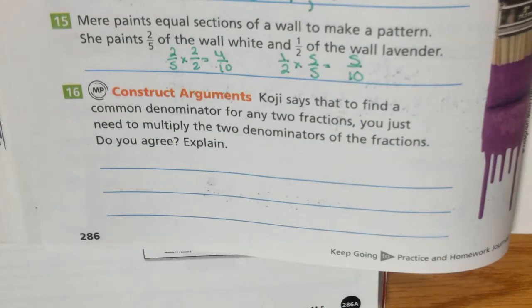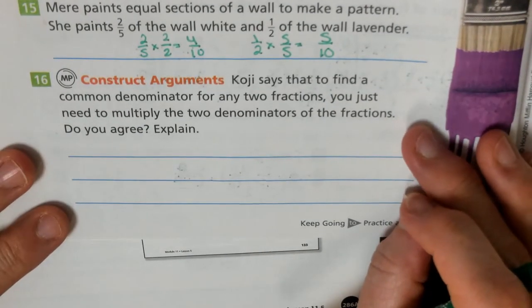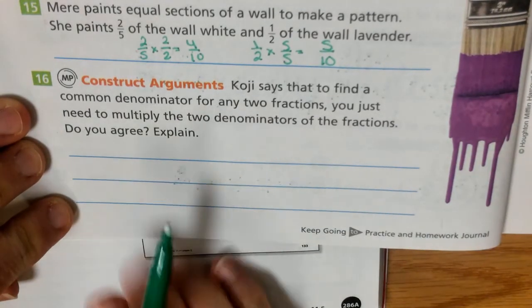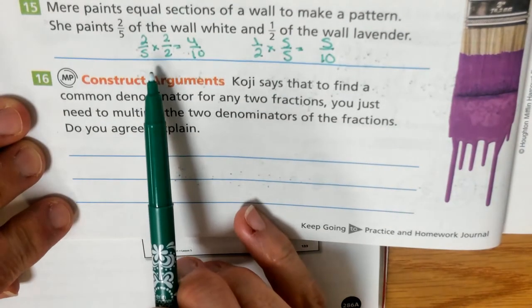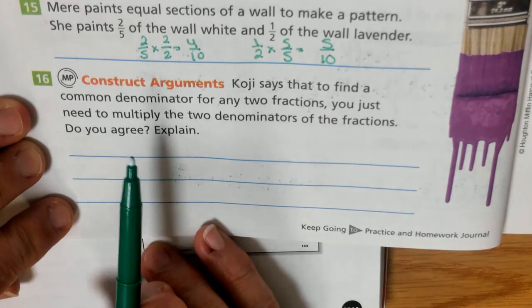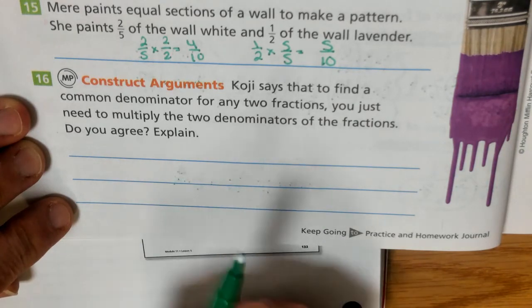Koji says to find a common denominator for any two fractions, you just need to multiply the two denominators of the fractions. Do you agree? Well, remember, you could just take the denominators and multiply it by the opposite denominator, and that would get you common or equivalent fractions.